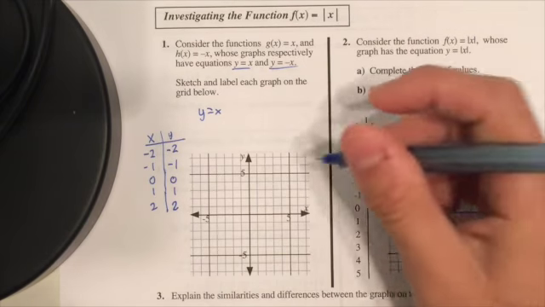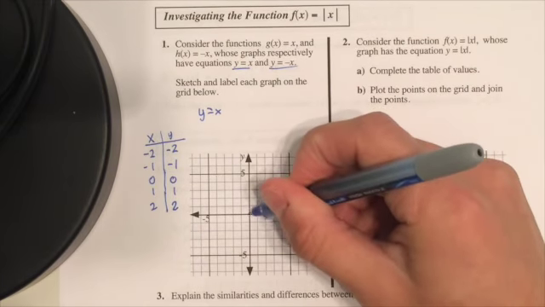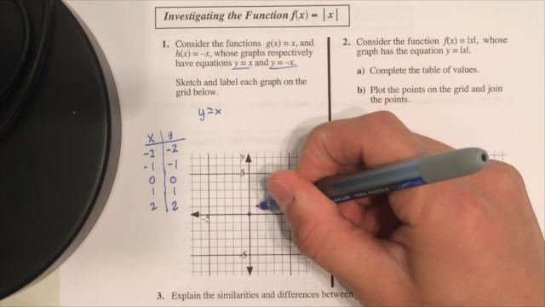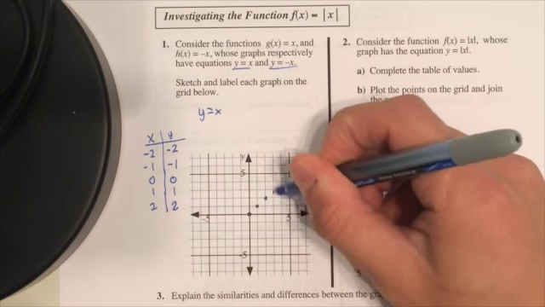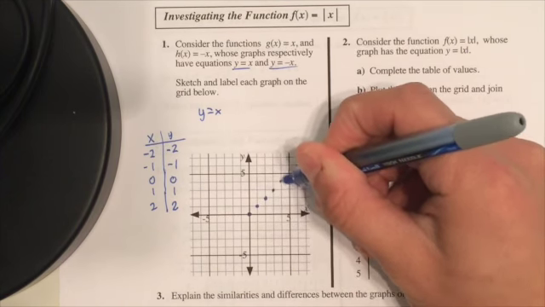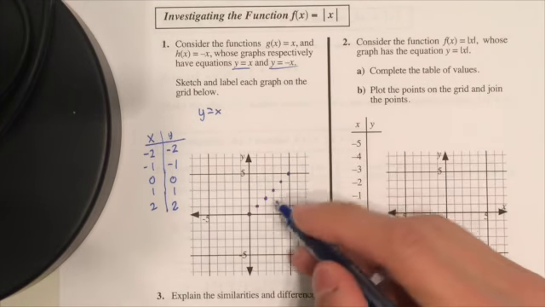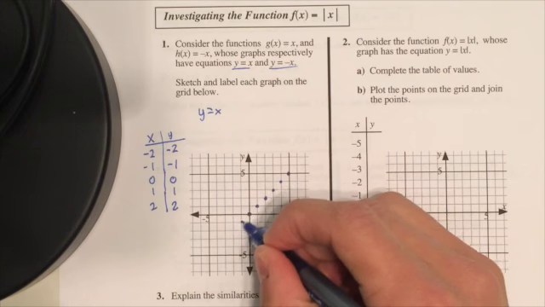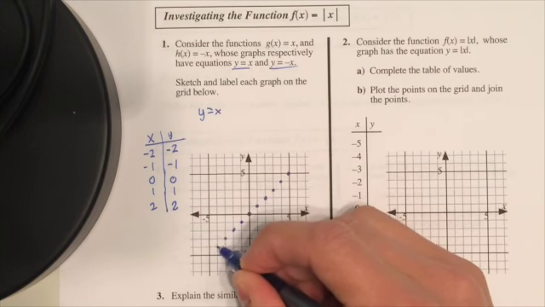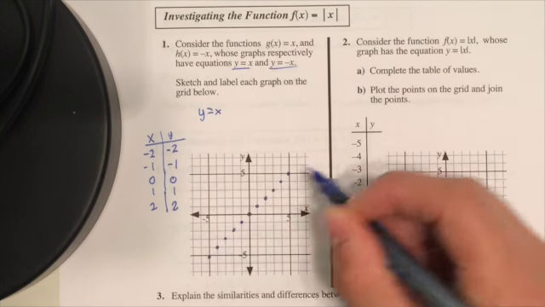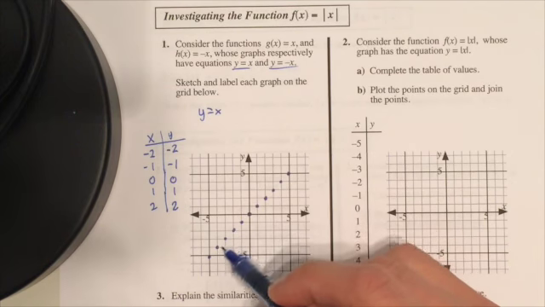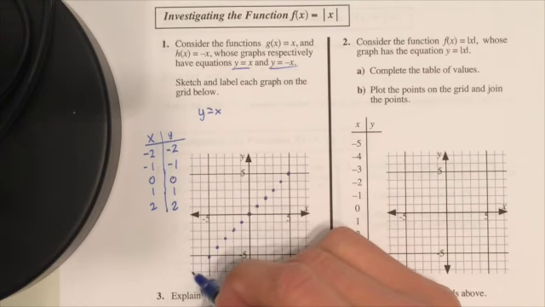If I begin graphing this, I'm at 1 and 1, 2 and 2, and this is going to keep going on like this, 3 and 3, if I were to continue graphing this. And if it goes this way as well, it's going to look like this. So this is going to be my graph of y equals x.